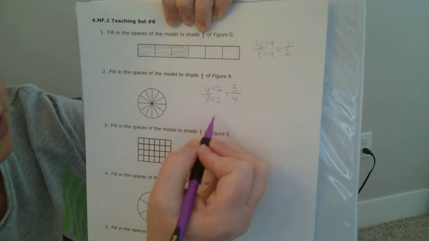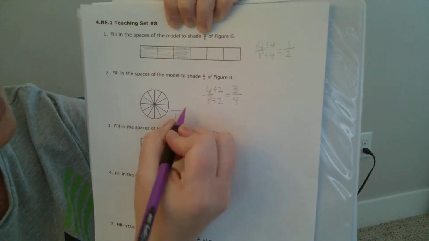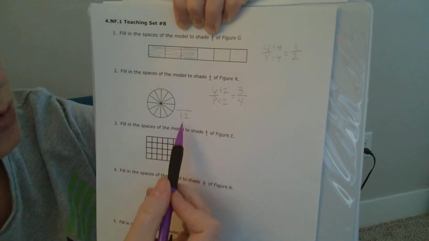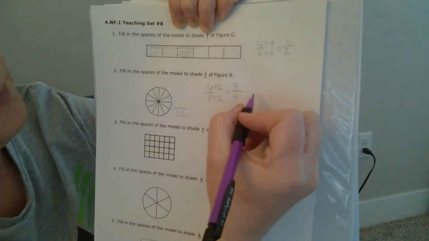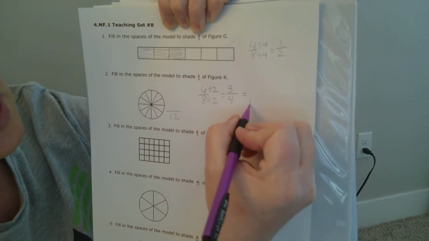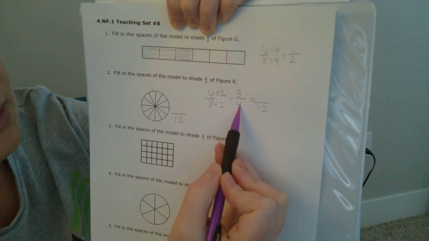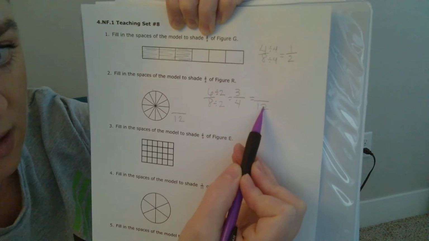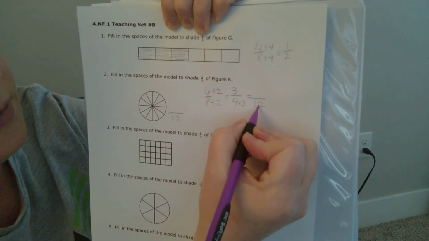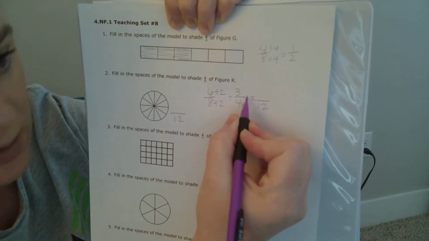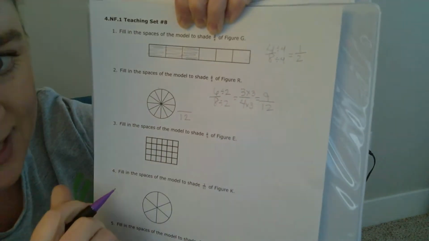It equals 3/4. Okay, so then I said this was 12. That would be our denominator, 12. So if I was comparing 3/4 to 12, so 3/4 equals how many 12ths? So going from 4 to 12, 4 times 3 is 12. What I do to the bottom, I have to do to the top. So times 3. So 3 times 3 is 9.